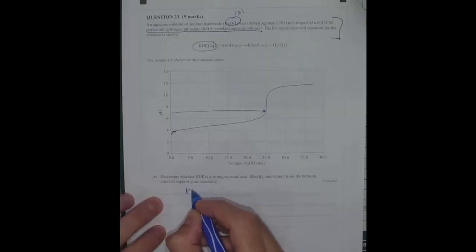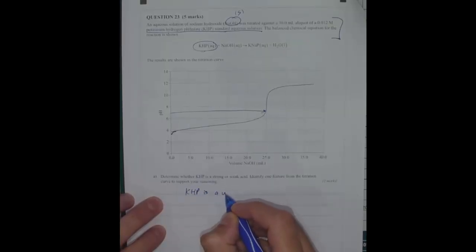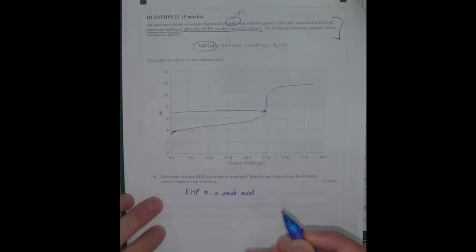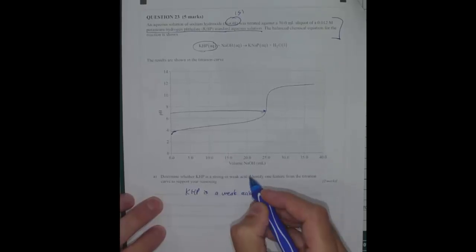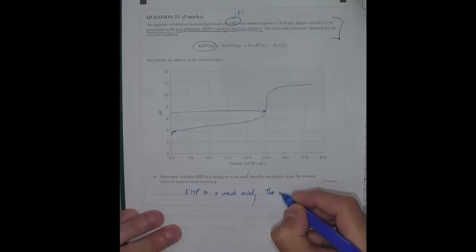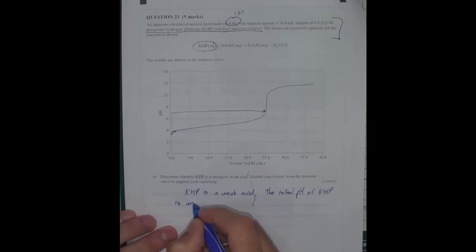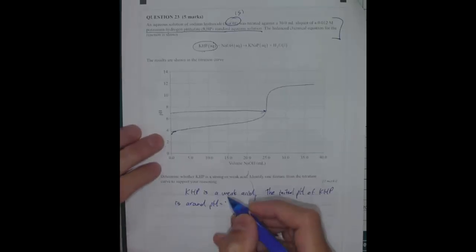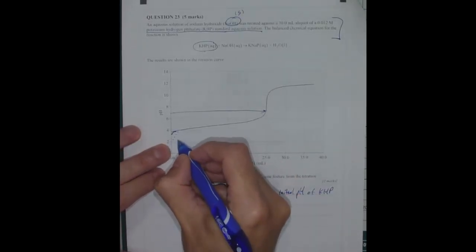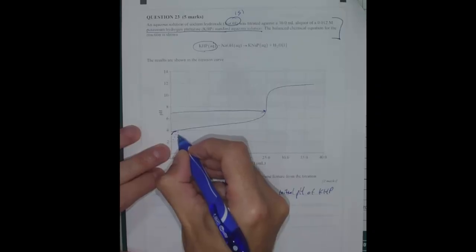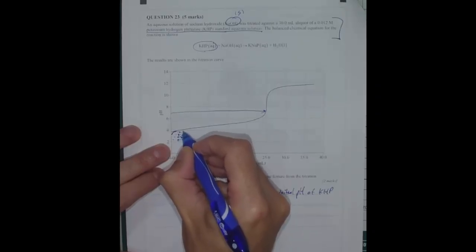Okay, so KHP is a weak acid. It's very straightforward. It has to be a mark without needing to do God mode. Identify one feature. Now that you want to put at least 2 things. The initial pH of KHP is around pH equals 4. Well, it should be 2, 4, 6, 8, so it must be 0.4, 0.8, 3.2, 3.6.